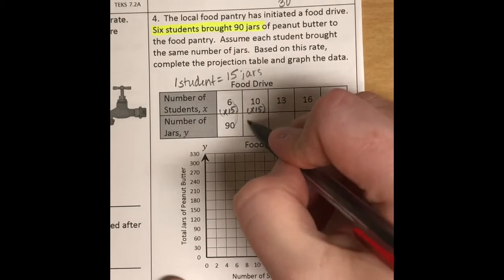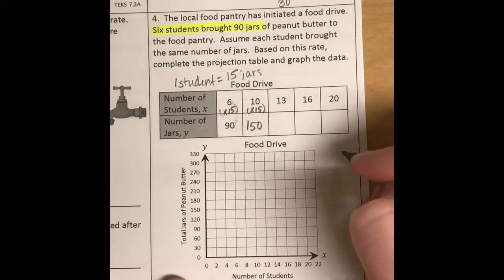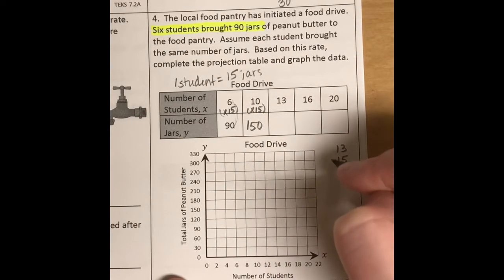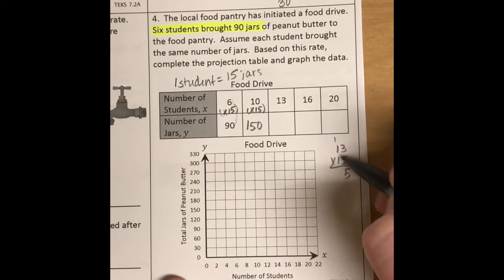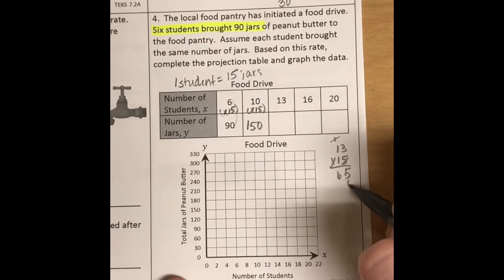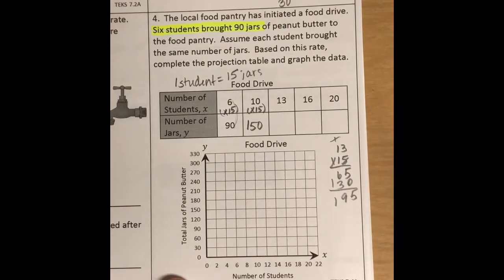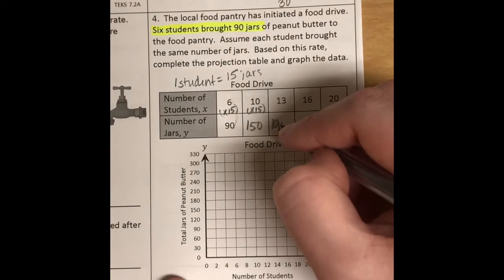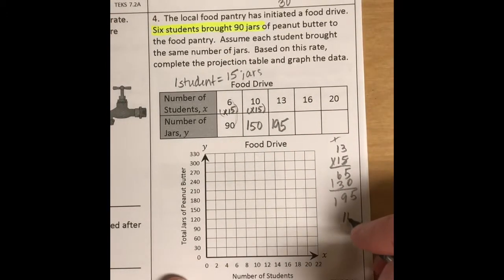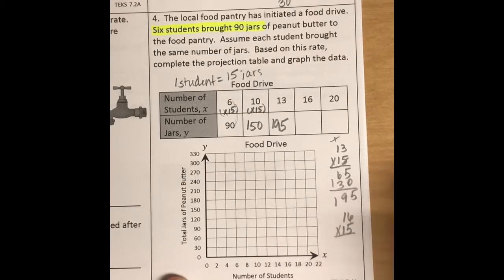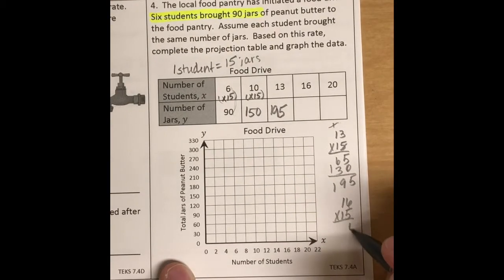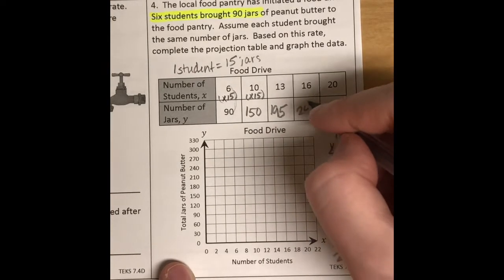10 times 15 is 150 jars. 13 times 15, well, that's 5, 6, 3, 1. So 13 kids brought a total of 195 jars. 16 times 15. Let's see how much they get if 16 kids brought 15 jars. That's 30, 8, 6 and 1. It's 240 jars of peanut butter.